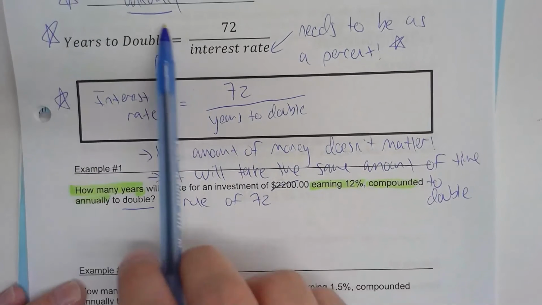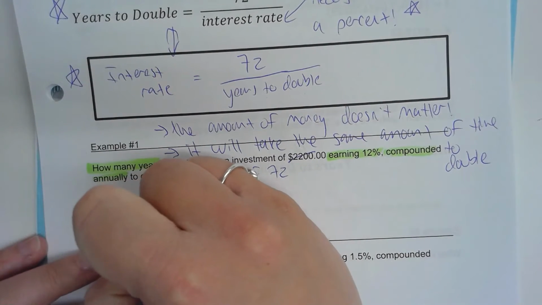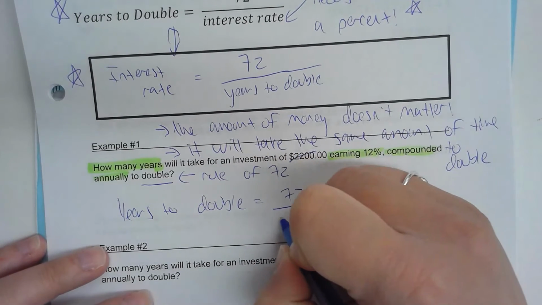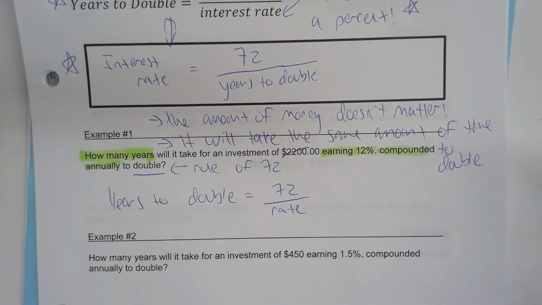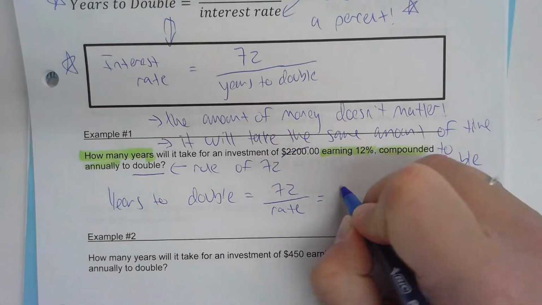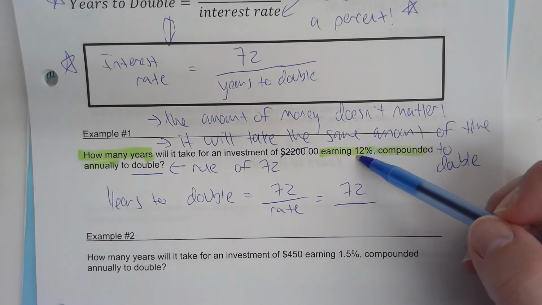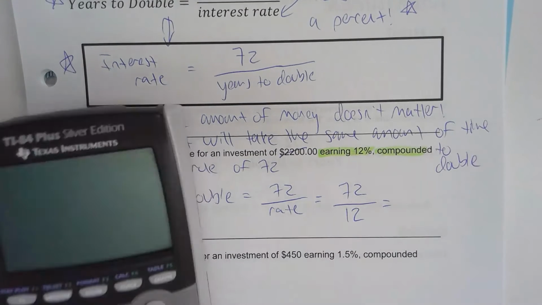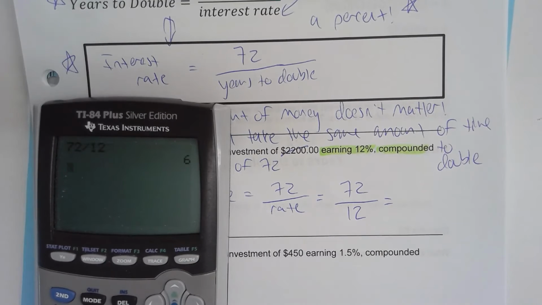So I want to know the number of years. I'm going to be using this top formula here. I'm just going to write it down real fast. It's a super simple formula, which is super nice because we've been using the compound interest formula for a while, and she's tricky, right? This one's a lot easier. 72 divided by the rate, and we leave that rate as 12%. We leave it in percent form right there. And then I need my calculator. So we leave it as 12%. 6 years.